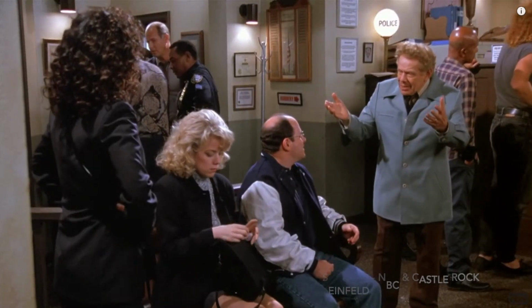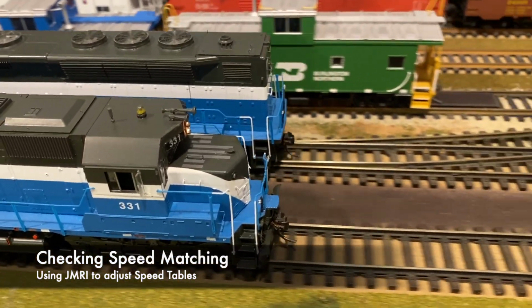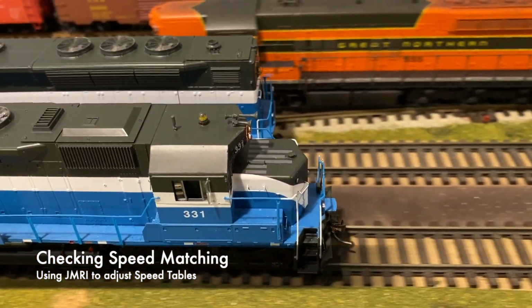Who put you up to this? A few of the guys said, check the speed matching. Well, that's obviously that you can see one is a little faster than the other. What the hell does that mean?